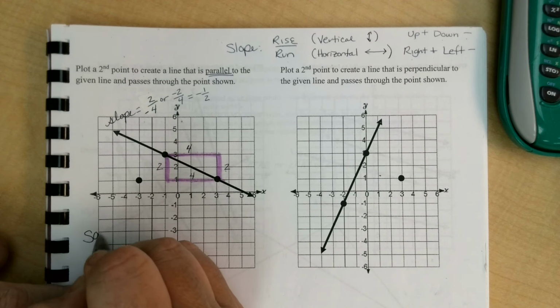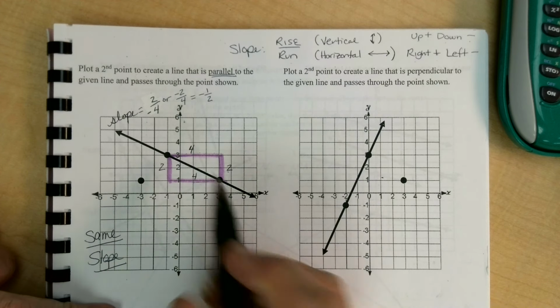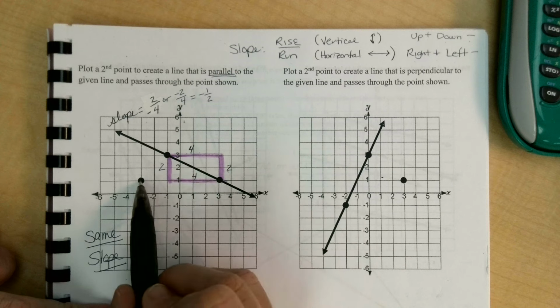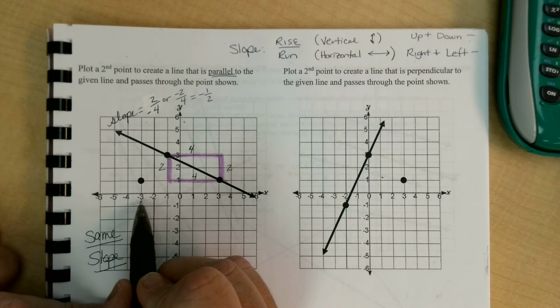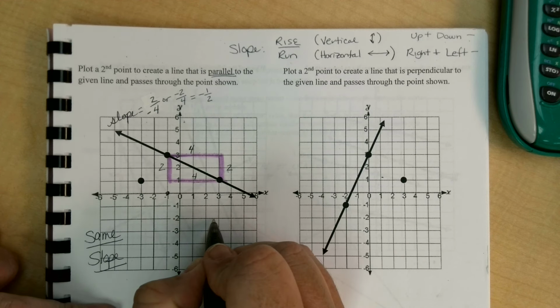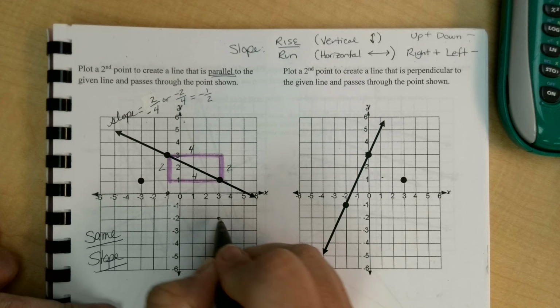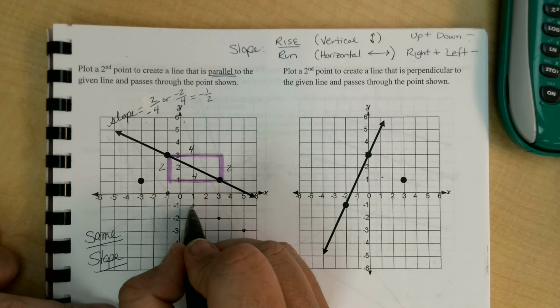So it has to have the same slope. So that same movement has to happen when I go from this dot. So I have to go down 1, right 2, down 2, right 4, down 1, right 2. I can go up here, down 1, right 2.